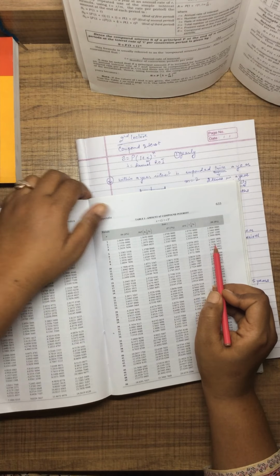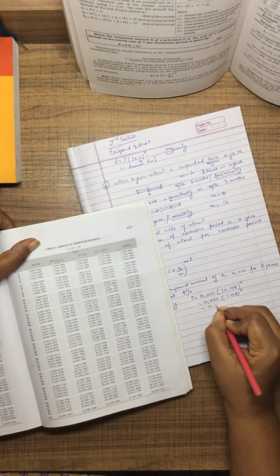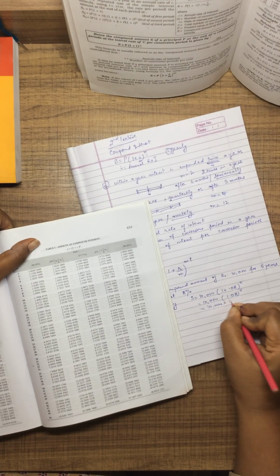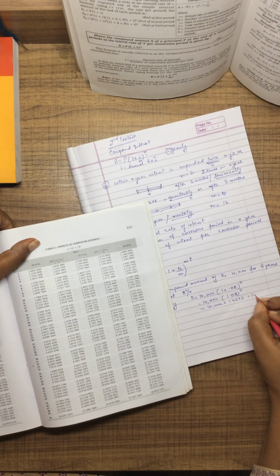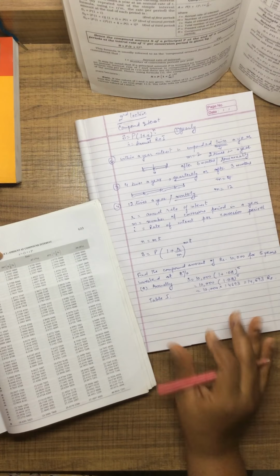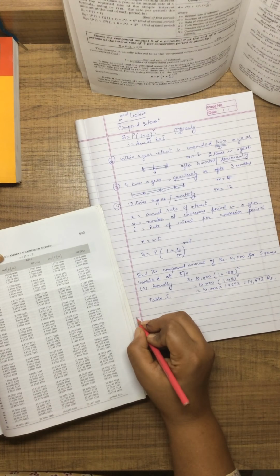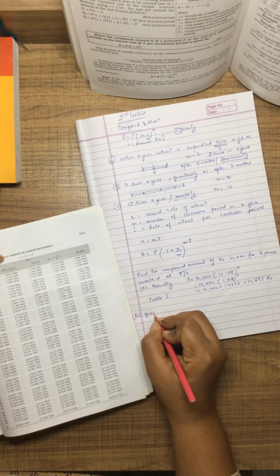We can take the values till 4 decimals, that is 10,000 into 1.4693, which comes out to be 14,693 rupees.